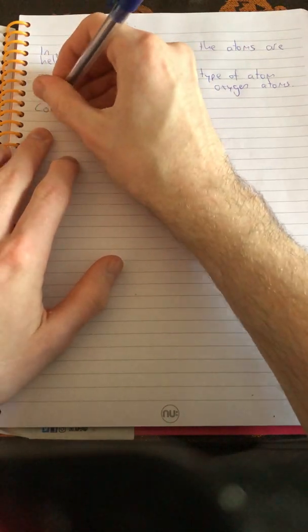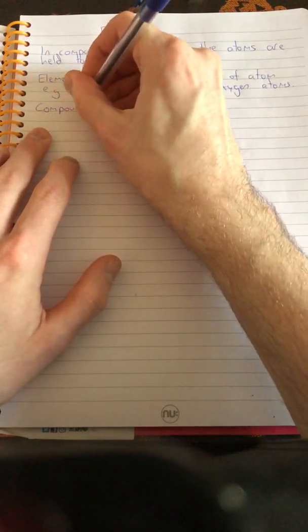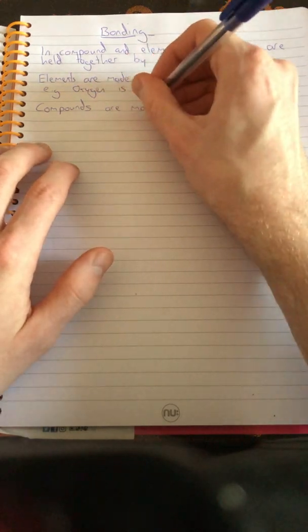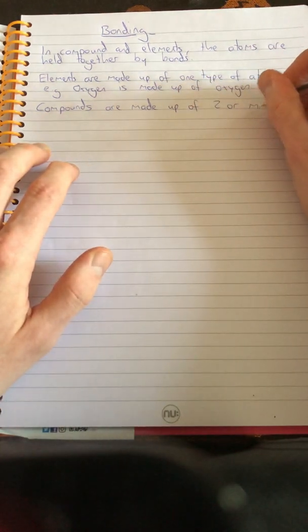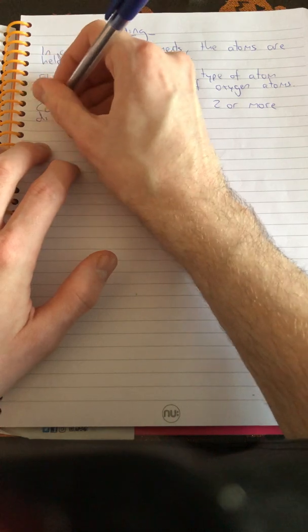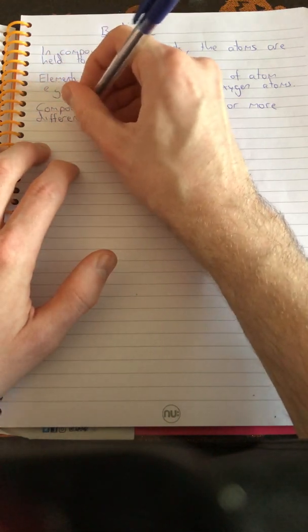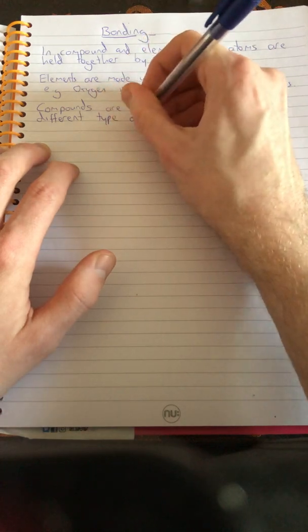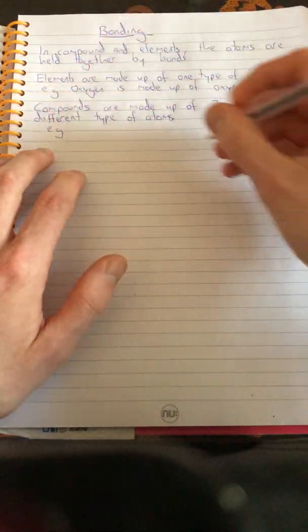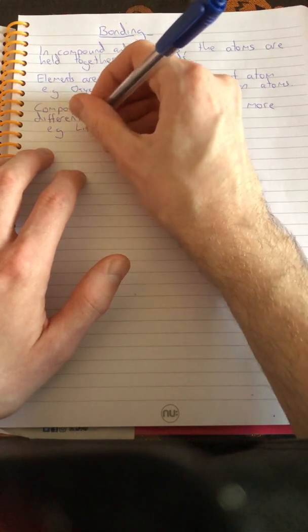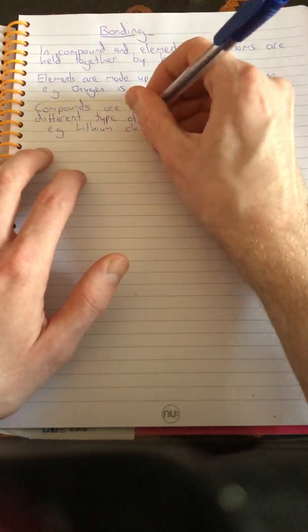Now, compounds, on the other hand, compounds are made up of two or more different types of atoms. Now, what I mean there is if we go for, let's just go for lithium chloride.